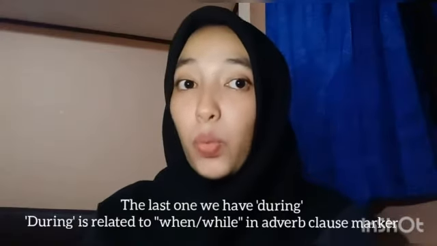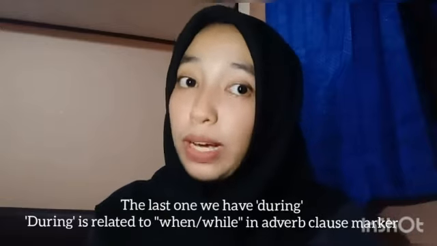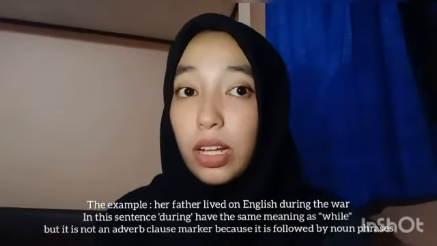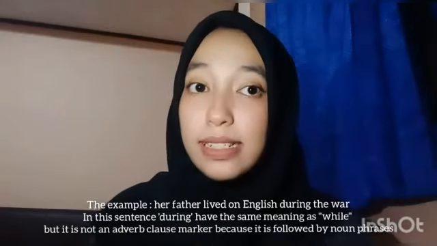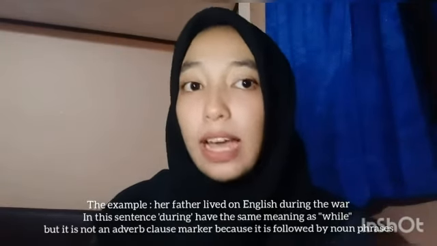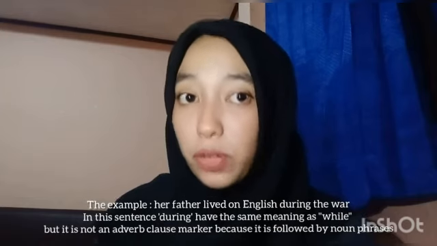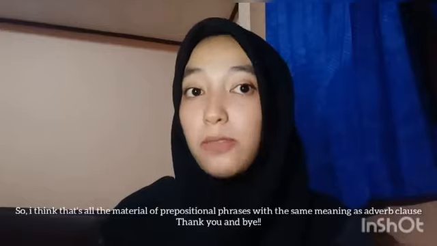The last one, we have during. During is related to when or while in adverb clause markers. The example: her father lived in England during the war. In this sentence, during is not an adverb clause marker because it is followed by a noun phrase. So I think that's all the material about prepositional phrases with the same meaning as adverb clauses.